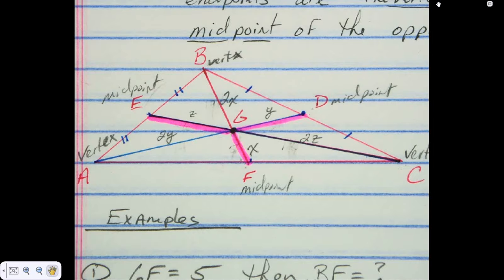Does that make sense? Are we okay with that? I want you to look at something in your head right here. This one was 15, the smaller part was what? This one was 27, the smaller part was? How do they relate to each other?